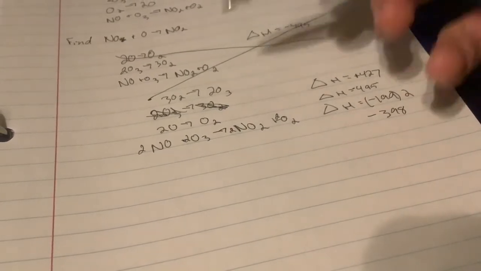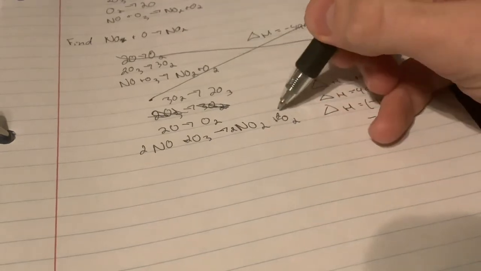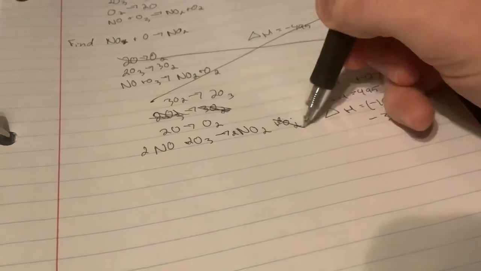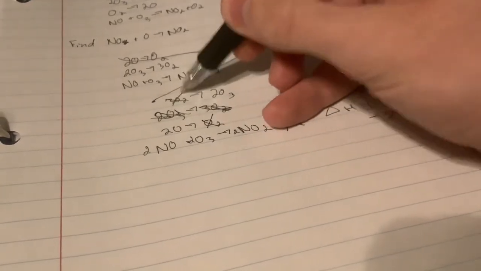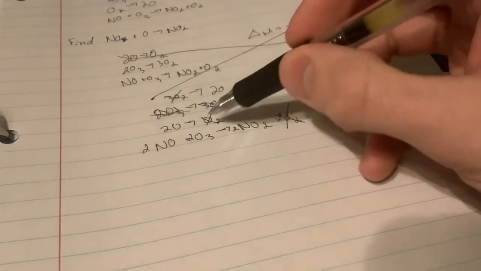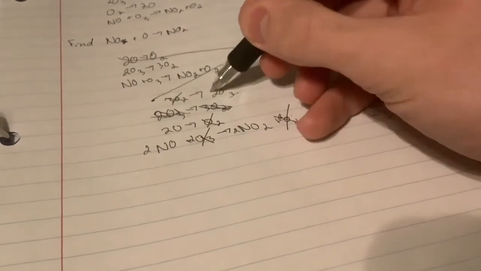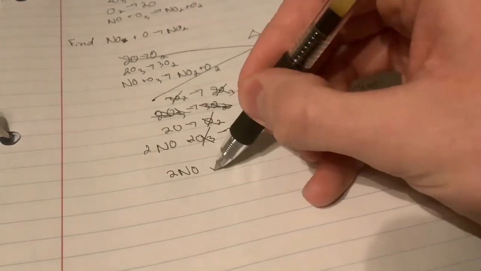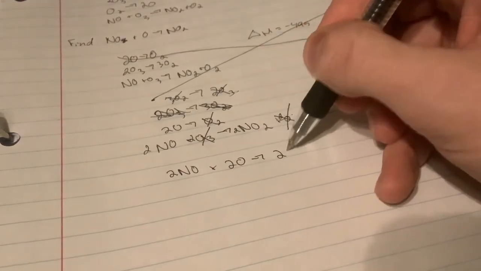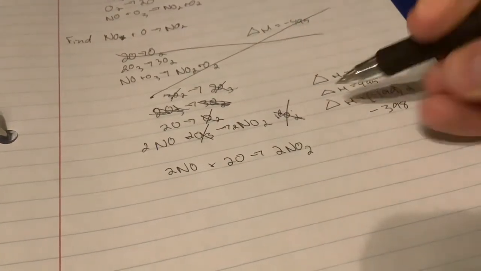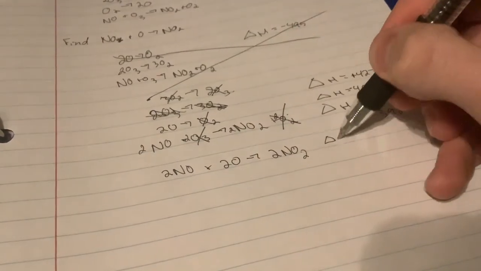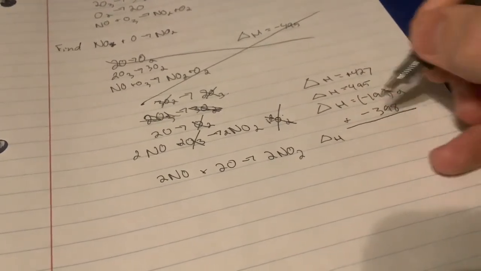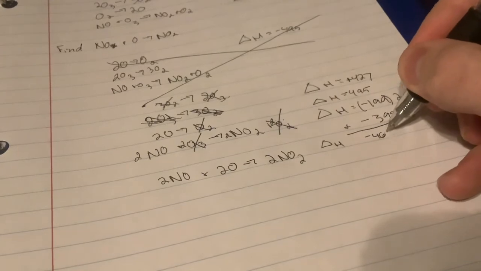Next, we actually have to cancel out. So what we do is we have 3 O2s, cross out O2s. We have 2 O3s, one right there, cross that out. And that will leave us with 2NO plus 2O goes to 2NO2. And then to find the delta H of all of this, you literally just have to add these together. Okay? And that will equal negative 466.